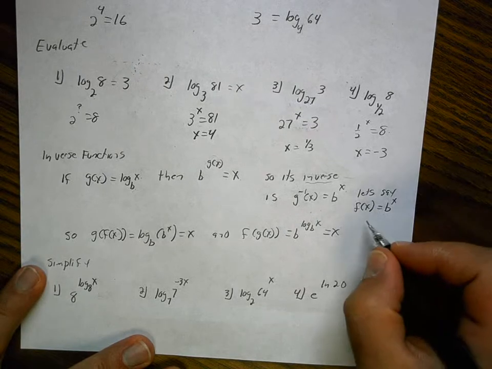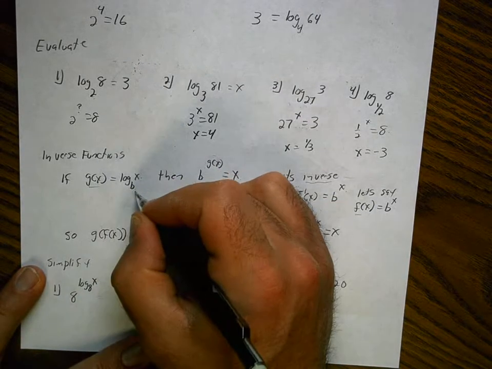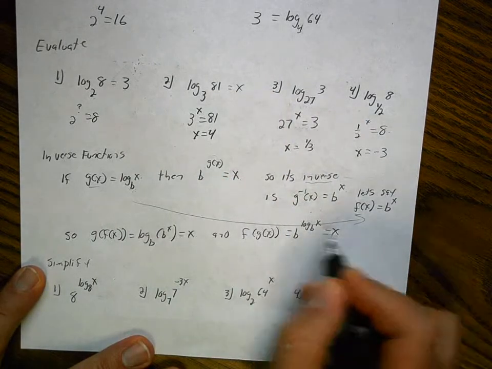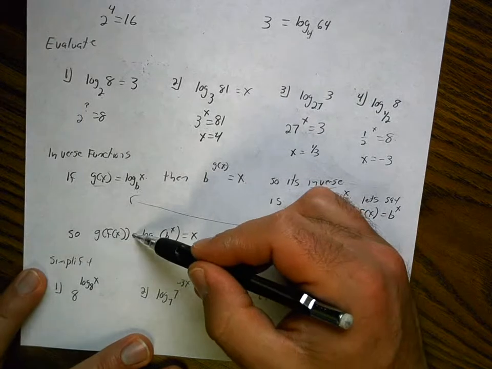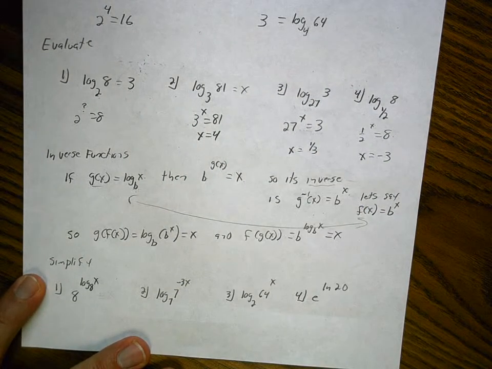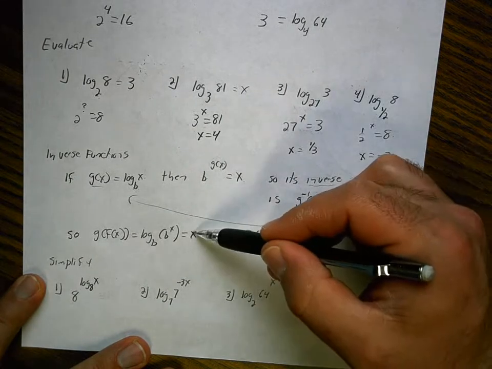Okay, so let's just say f of x equals b to the x, so we have different variables here, and g of x equals log base b of x. That means these are inverses of each other. And if I take the composition of an inverse, if you remember back to chapter 6, the composition of an inverse when we plug them into each other simplifies down to x.